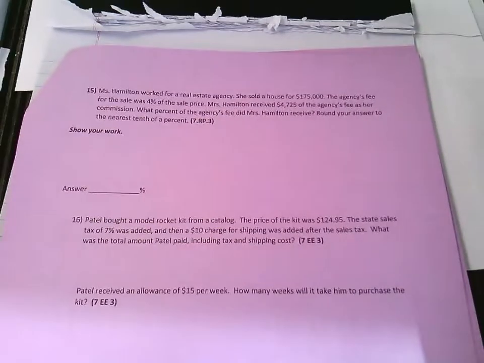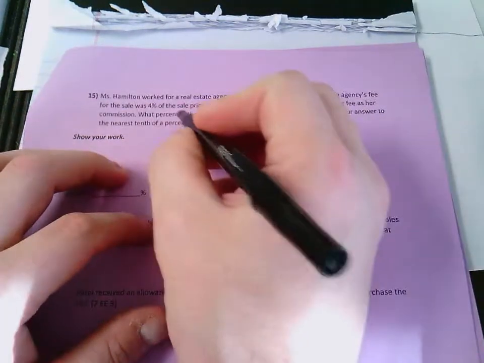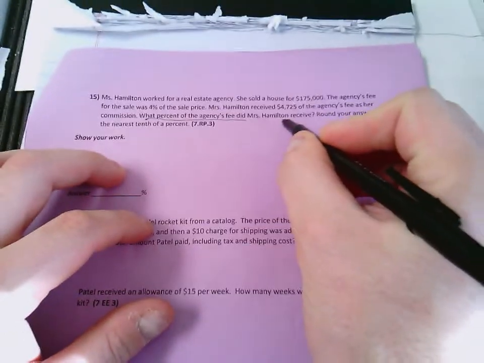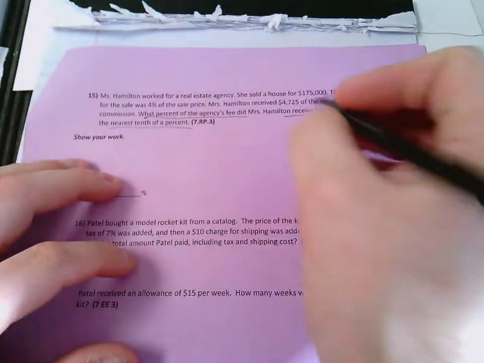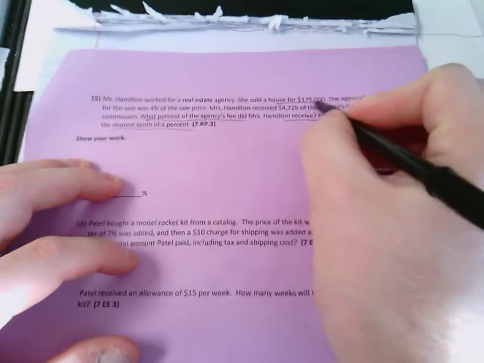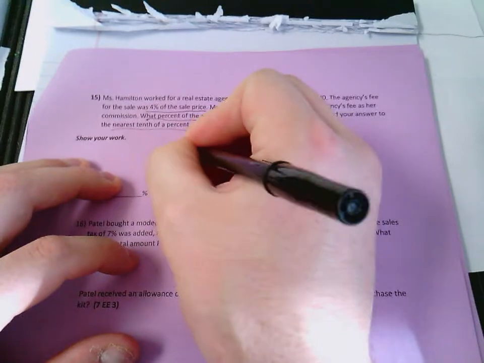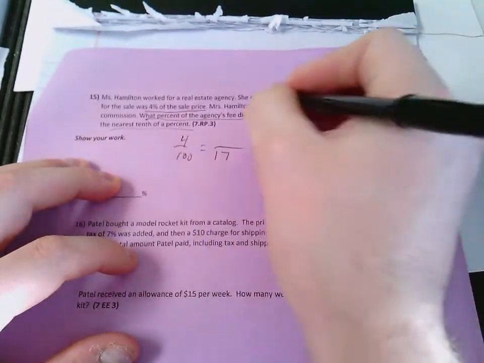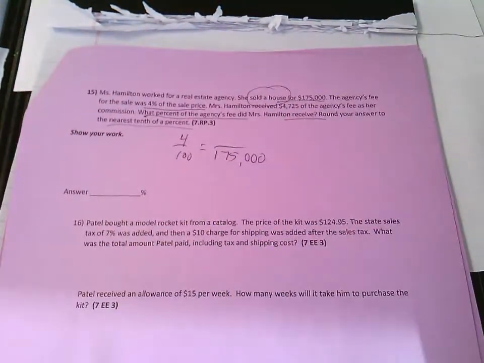Alright, top of the page, number 15. We've seen this problem before. I'm not sure if we ended up going over it in class or not, but here it is again. What percent of the agency's fee did Mrs. Hamilton receive? And we're going to round to the nearest tenth of a percent. Honestly, I'm not really concerned about rounding. Okay, so Mrs. Hamilton worked for a real estate agency. She sold a house for $175,000. Agency fee was 4% of the sale price. So what most of you are going to do to start off with is do 4% of the sale price. And remember, in these commission problems, it's based on what they sell, not what they make.